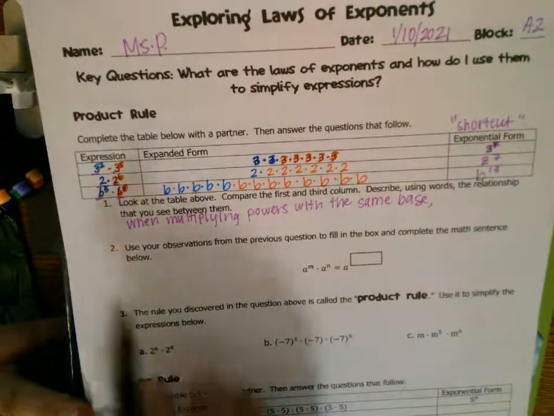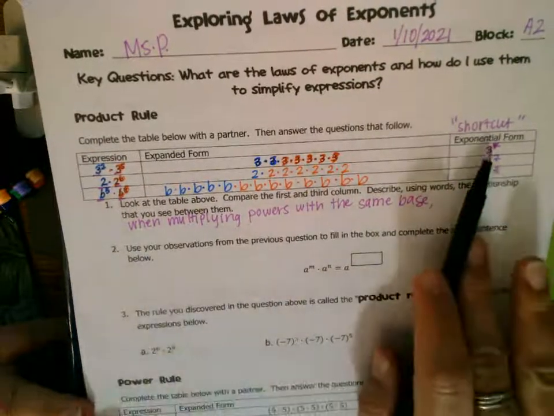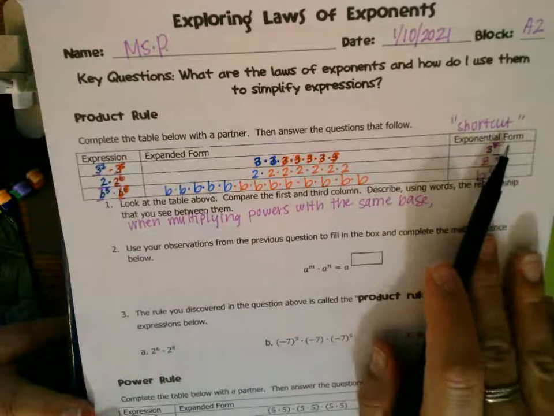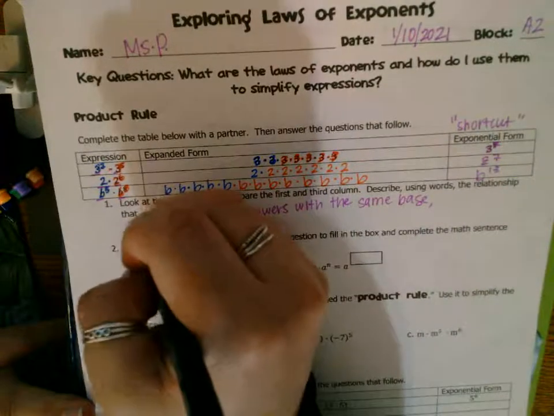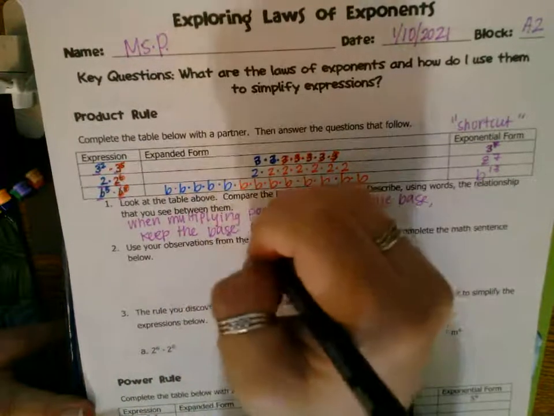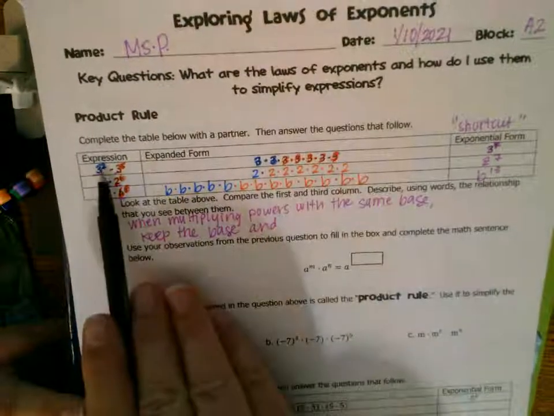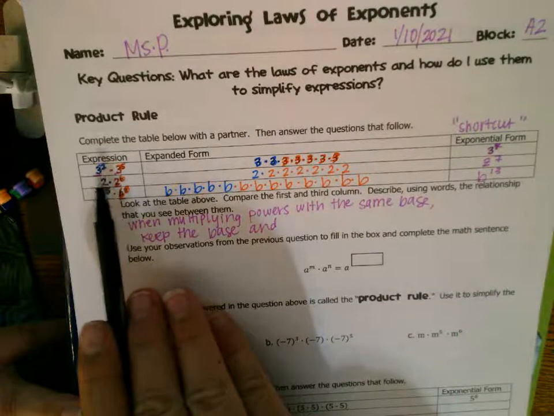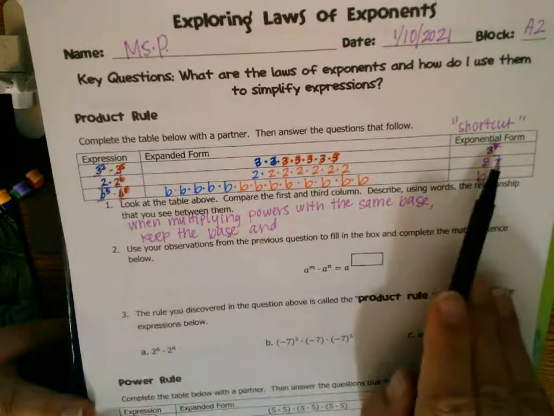What happened? I still had that same base, but my exponent was different. So I would say I keep the base, and how do I go from 3 to the second times 3 to the 5th to 3 to the 7th? Well, 5 plus 2 is 7.